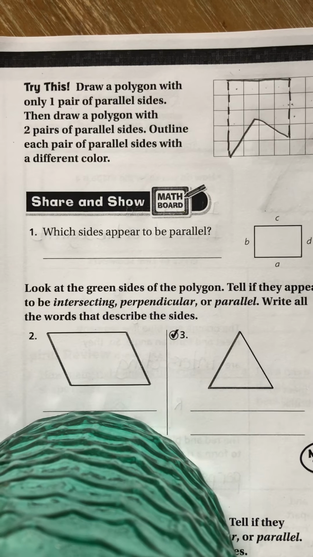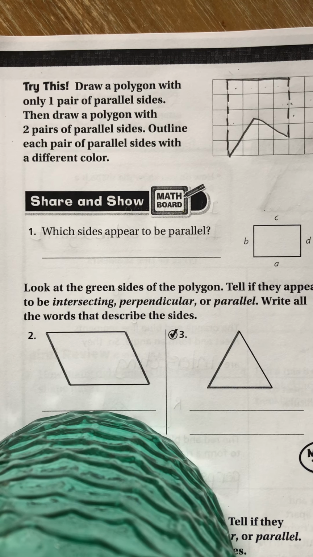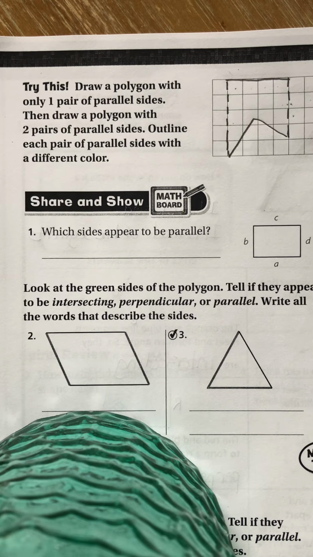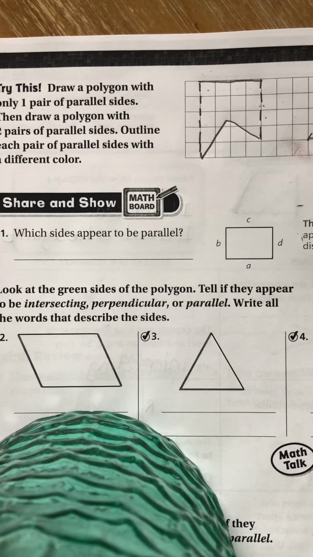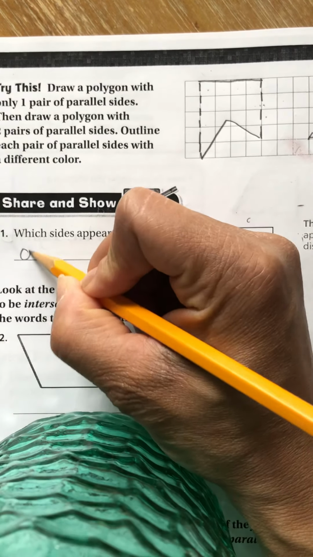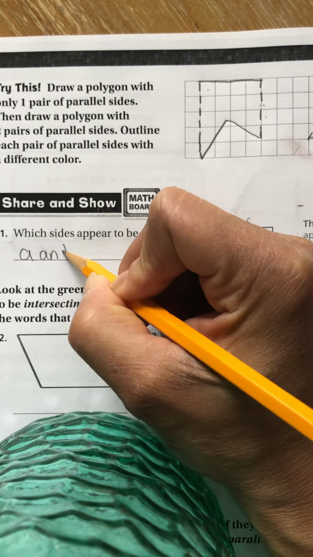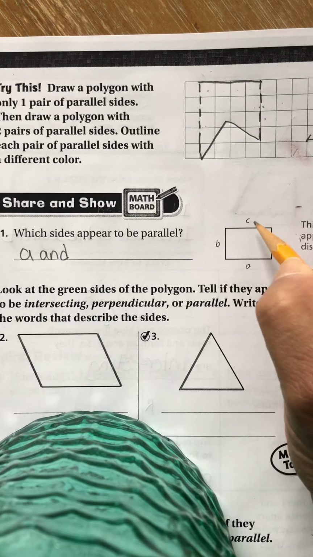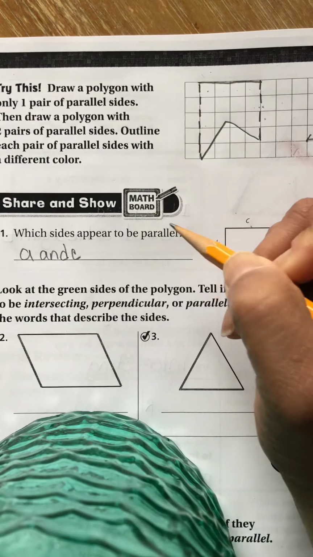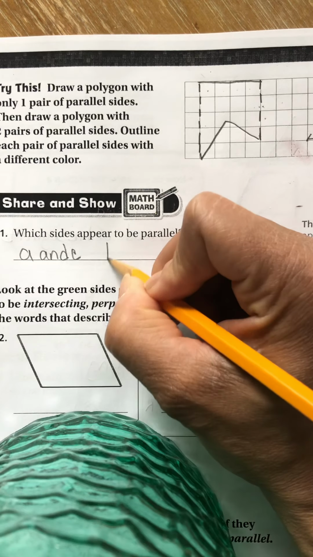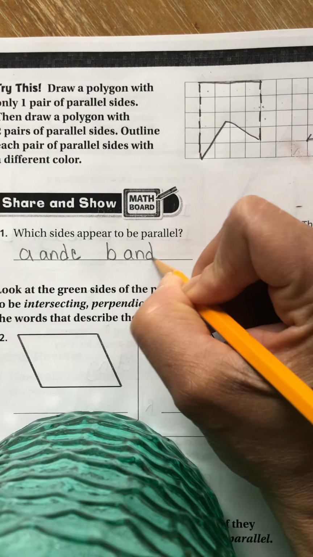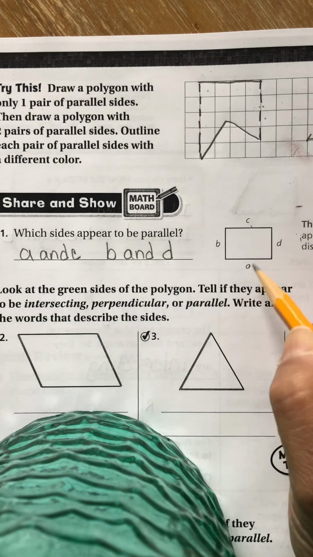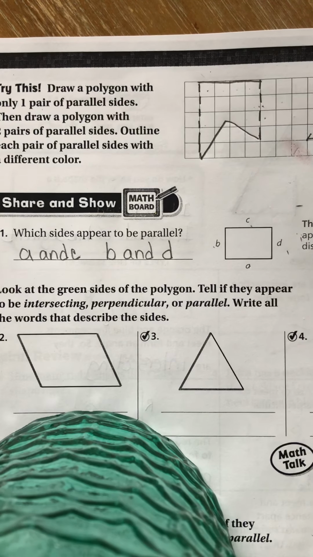Share and show. It says which sides appear to be parallel. Well, here's your picture. You've got a rectangle there. A, B, C, and D. Well, obviously, A and C are parallel. B and D are also parallel. Make sense?